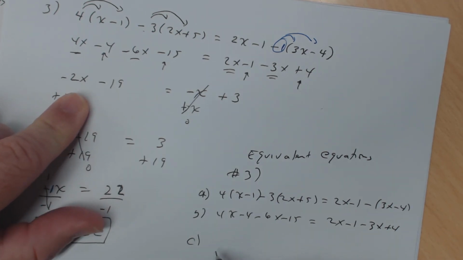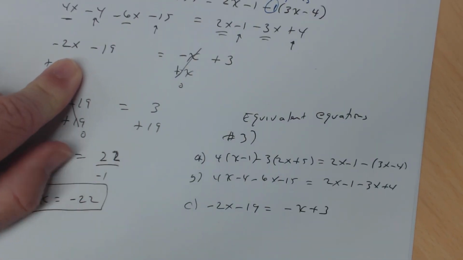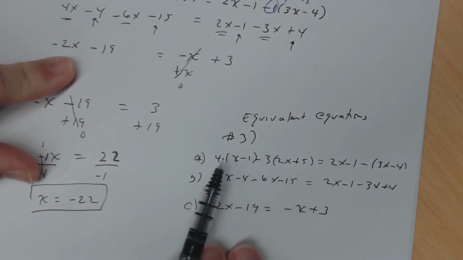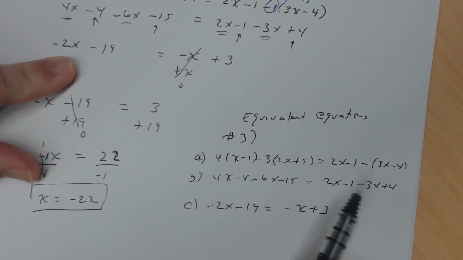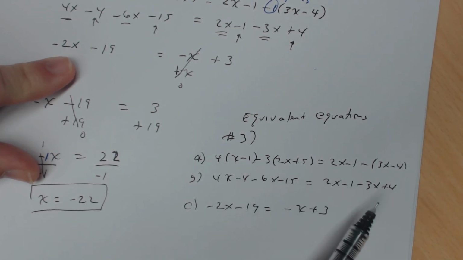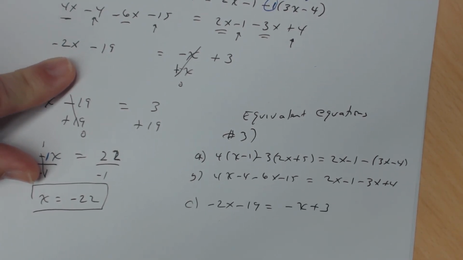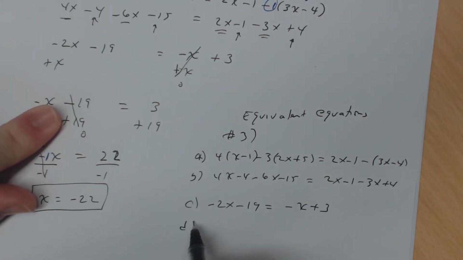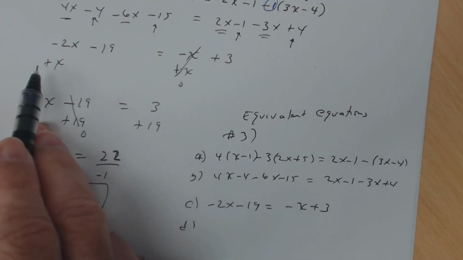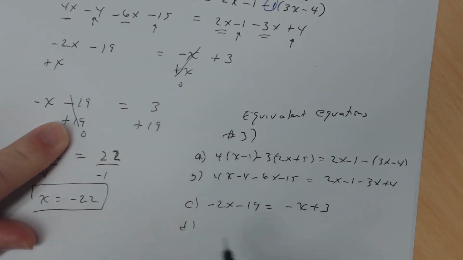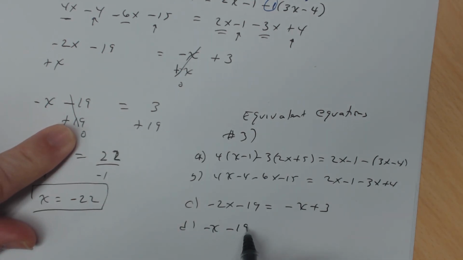So when I combine like terms and I got negative 2x minus 19 equals negative x plus 3, those are all equivalent, because when I plug in negative 22 in all of these, the left side is going to equal the right side. And then D, when I went to this step right here, when I added x to both sides and I got this equation, they're all equivalent.